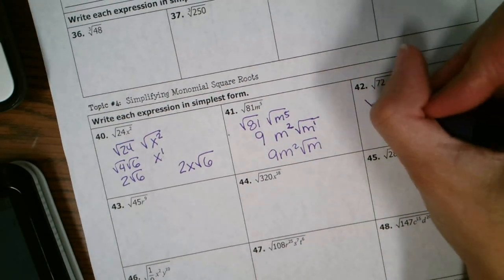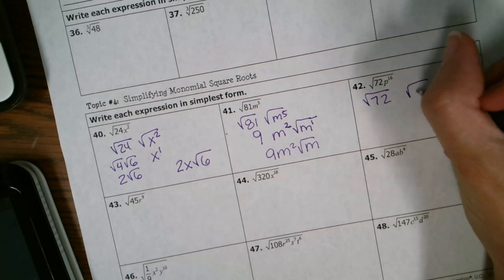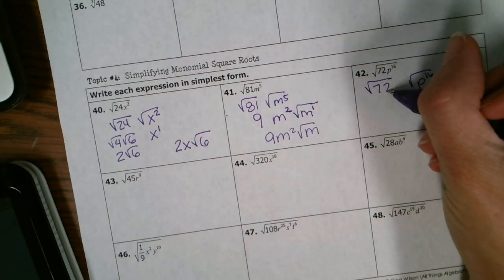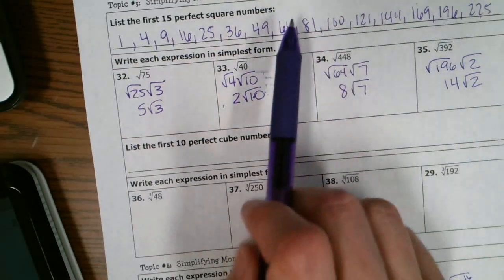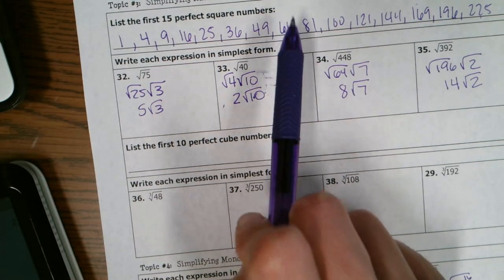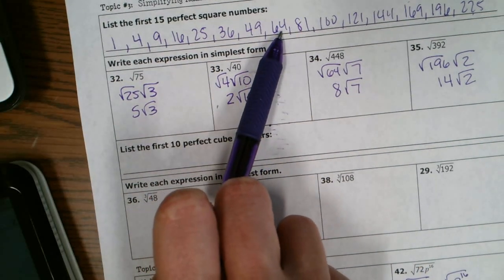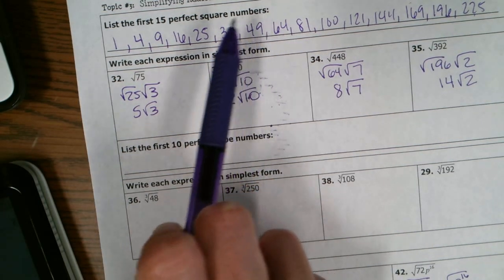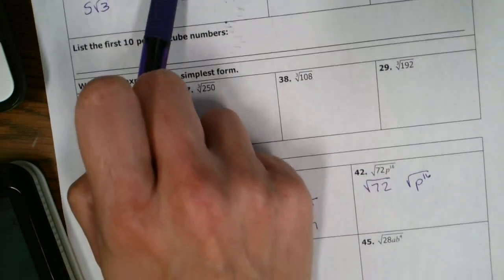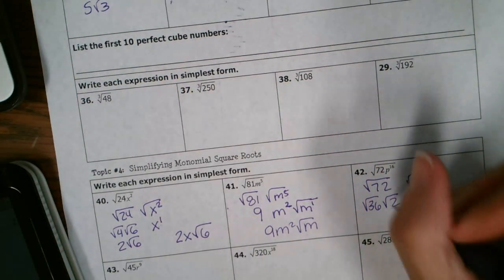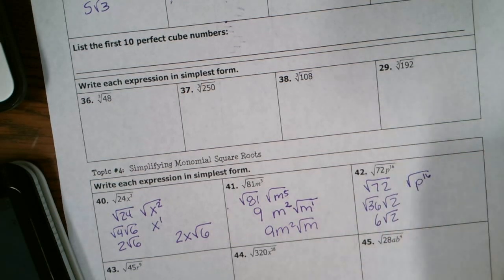Okay, number 42. Square root of 72, square root of p to the 16th. I look at my list for 72. I start with the biggest it could possibly be. So I can't go higher than 72, so I'm going to start with 64. Divide 72 by 64, that doesn't work. Divide by 49, that doesn't work. If I divide by 36, it does work. So the square root of 36 times the square root of 2, so 6 radical 2.